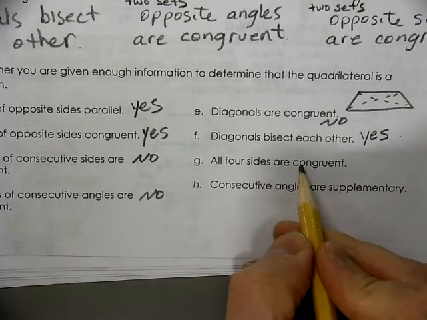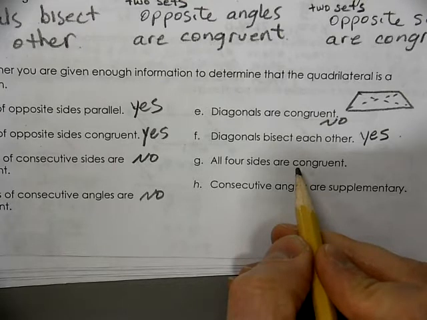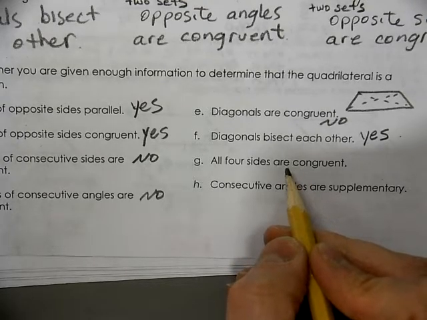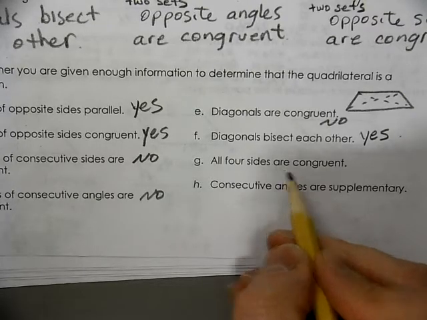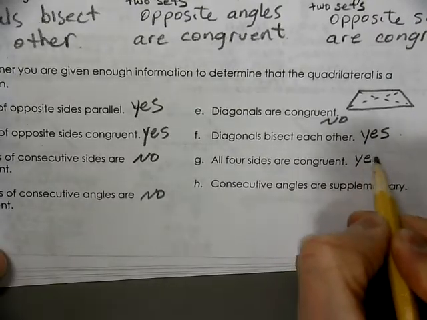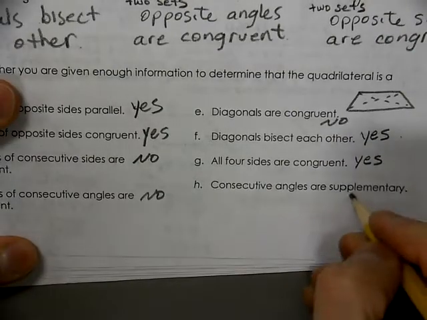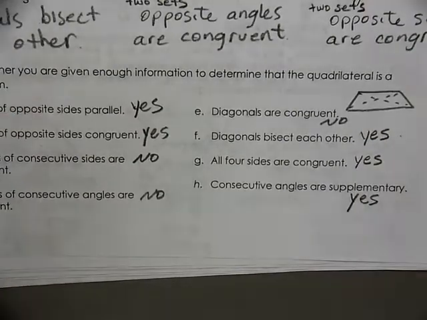Four sides are congruent. If you have four sides congruent, then you have two sets of opposite sides congruent. So that's going to be a yes. Consecutive angles are supplementary. Of course, that's our theorem. That's yes.